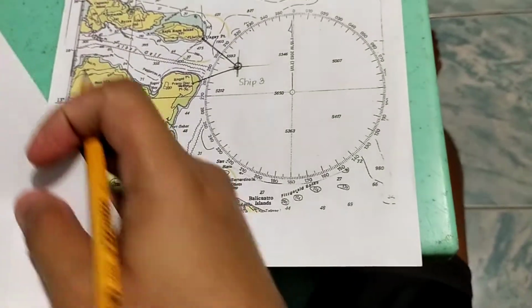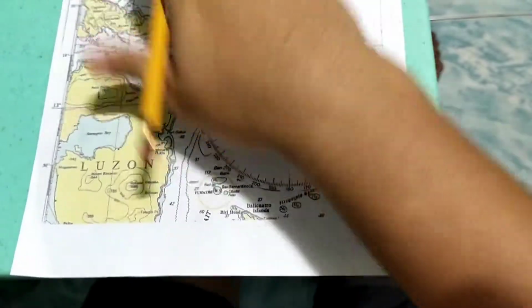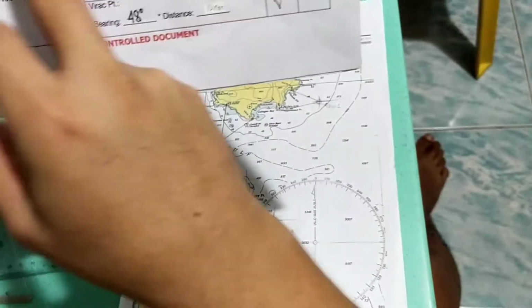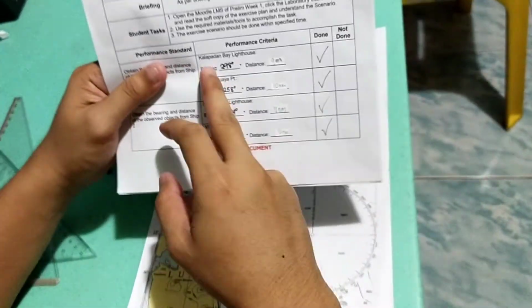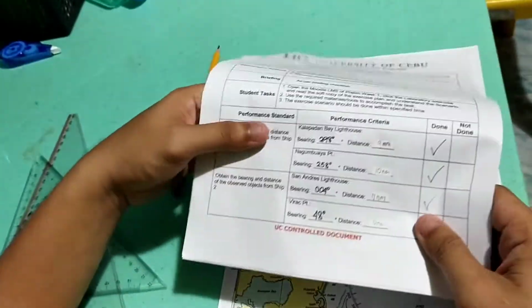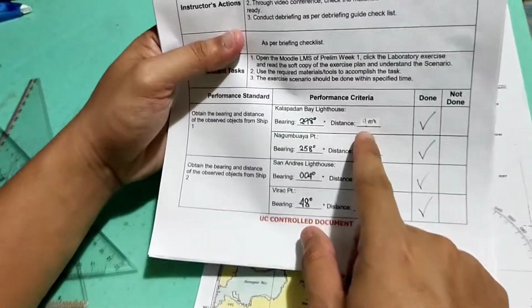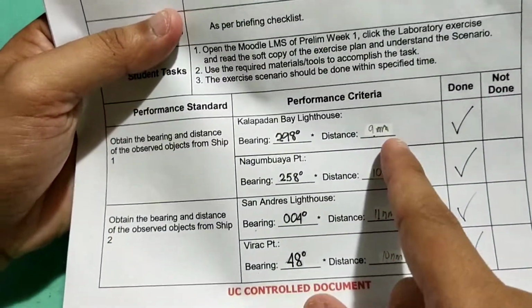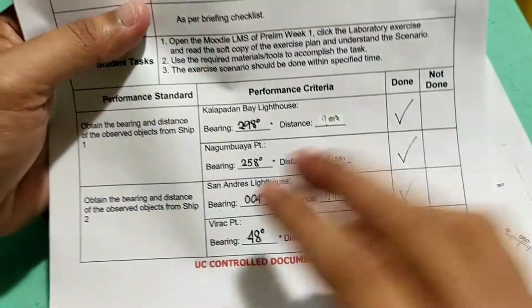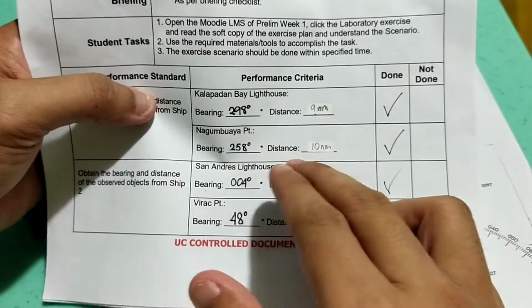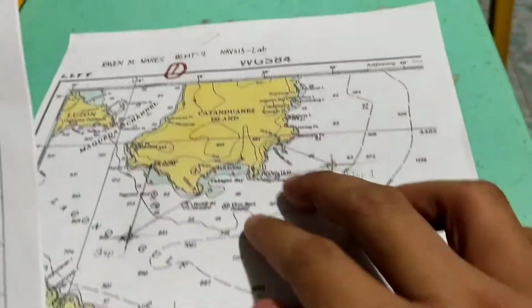So again, if you are done, we go to the performance criteria. Calapadan Bay Lighthouse, 298 degrees, and its distance is 9 nautical miles. You have to check done. Nagumbuaya Point, bearing 259 degrees, distance 10 nautical miles. You have to check done.